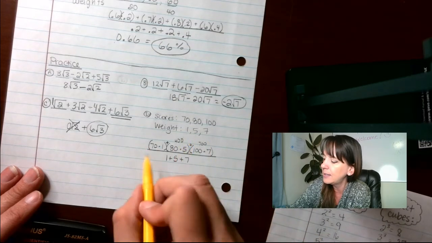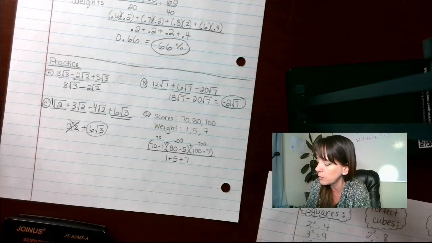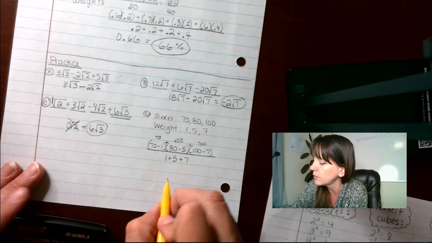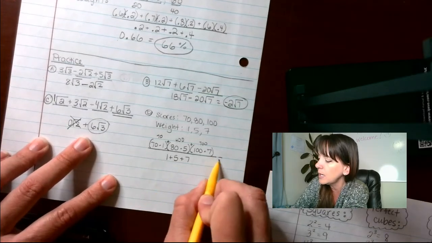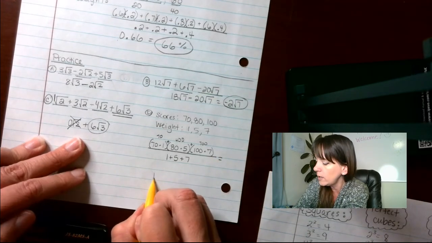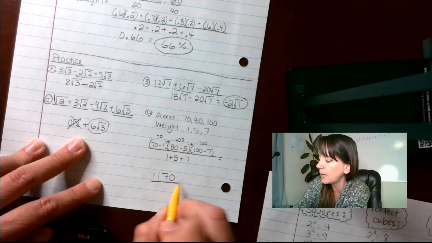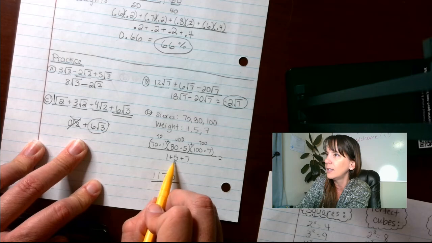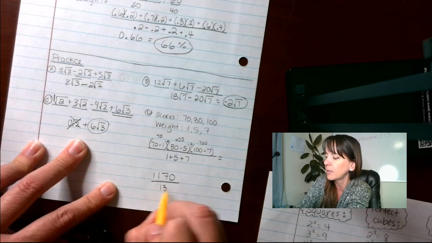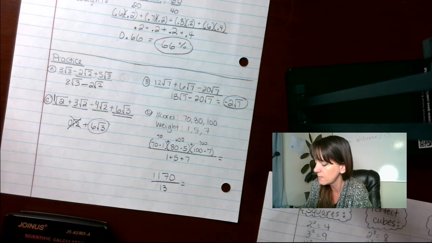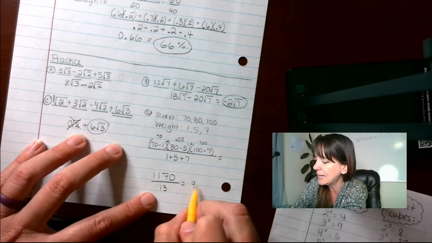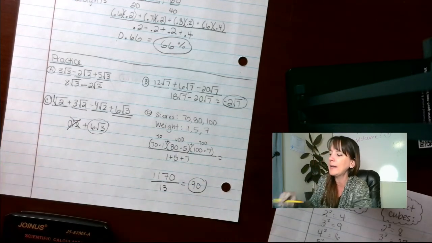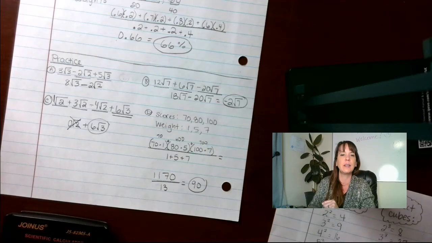And then 100 times 7 is 700, so we have 700 plus 400 plus 70. I don't know why I had to use a calculator to do that. I have no idea why. It's probably because it's late. Equals 1170 divided by 7 plus 5 is 12, 13 equals 90. So the weighted average of this would be 90.